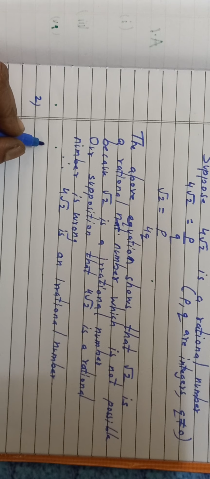So here, show that 3 plus root 5 is an irrational number. So the same steps as we did, we have to follow. Suppose 3 plus root 5 is a rational number. Same method it is. So now, if it's a rational number, every rational number can be written in the form P upon Q, where P, Q are integers and Q is not equal to 0.